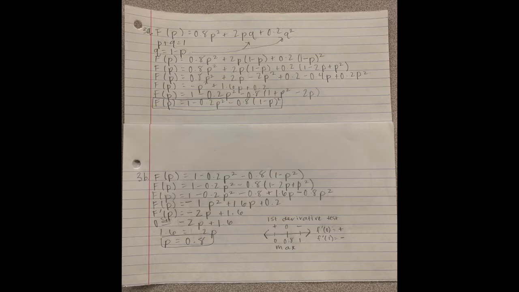For part B, we are to find the values of p that maximize f(p). In order to do that, you have to take the derivative of the f(p) function and set that equal to 0.